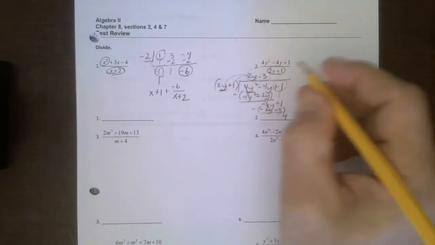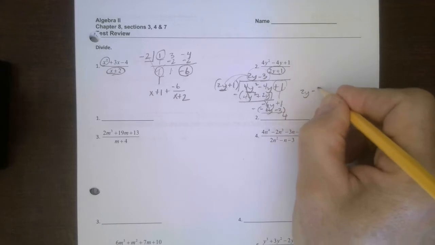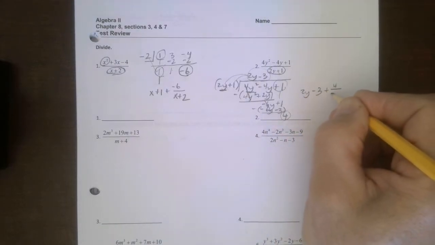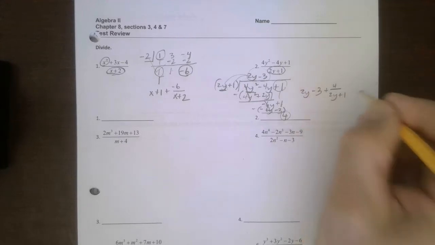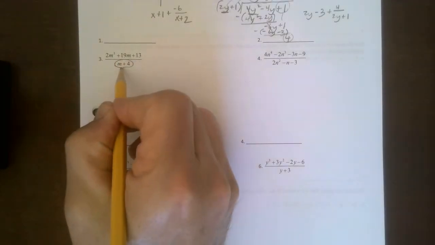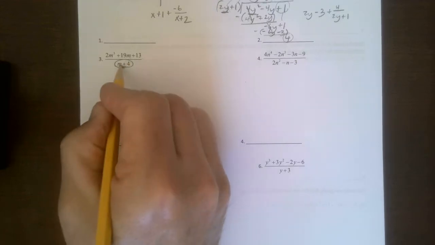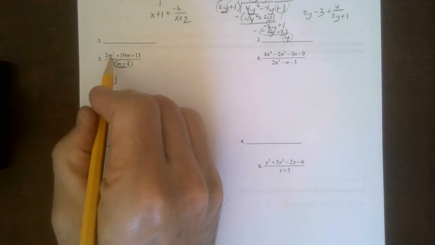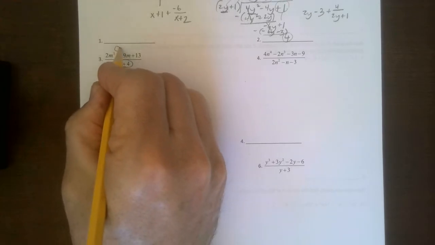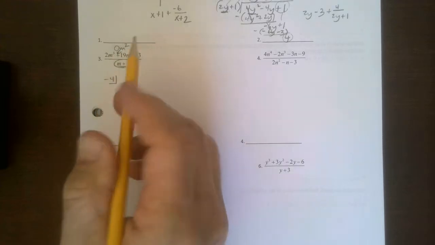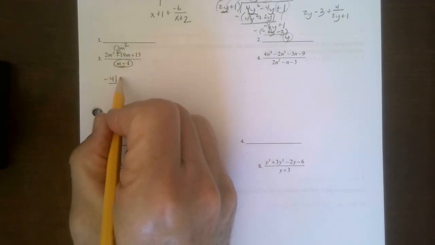So my answer would be 2y minus 3, and here's my remainder, plus 4 over 2y plus 1. Number 3, definitely synthetic division, because you can see right now that -4 plus 4 is 0. There is a little trickeration here because there's no squared term, so you have to really make sure you don't screw that up, or else synthetic division will not work.